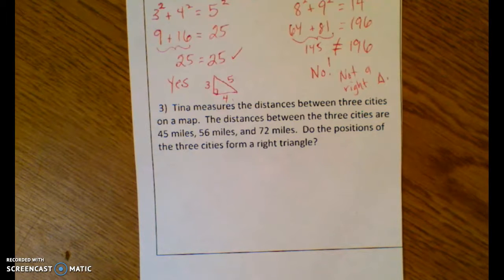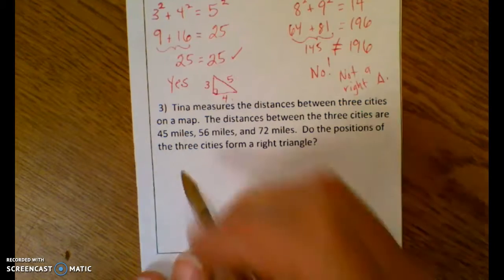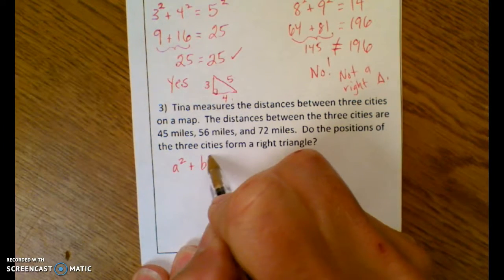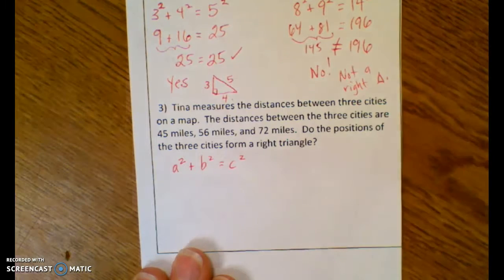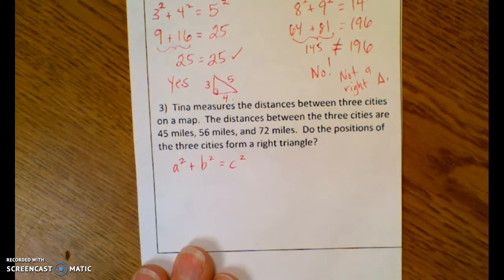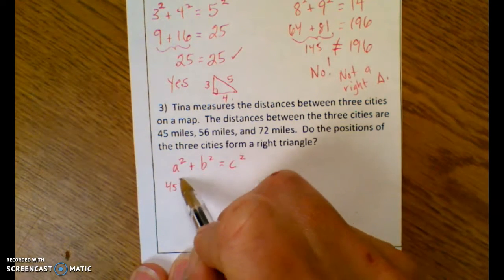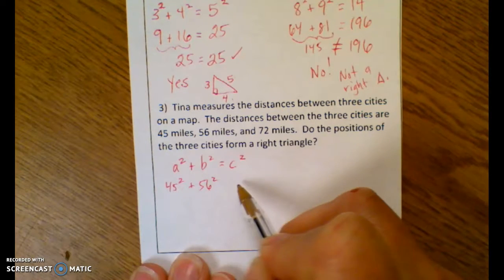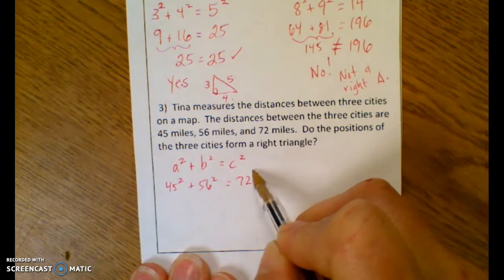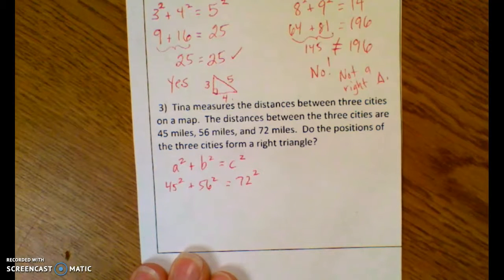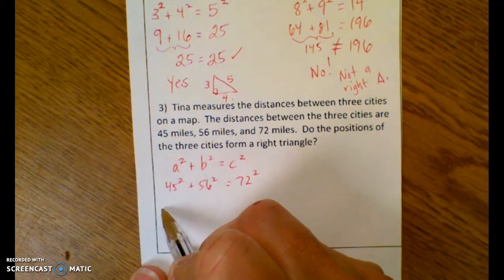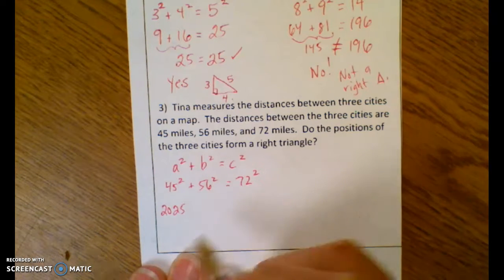So as soon as you see anything about right triangles, you should automatically think about Pythagorean theorem. A squared plus b squared equals c squared. It will only work out that if we simplify the math and they equal each other, that this will be a right triangle. So again, smaller numbers go in for the legs, the a and the b. The largest side of 72 is going to have to be your hypotenuse for this triangle, if it is a right triangle. So 45 squared, if you use your calculator, you'll get 2,025.